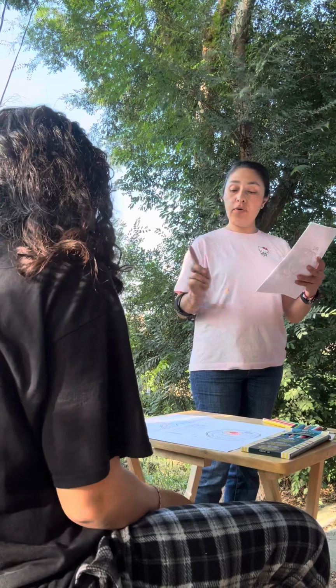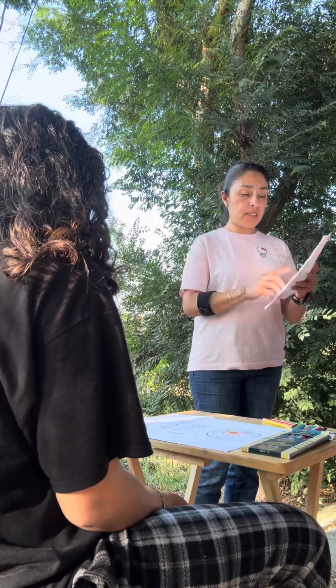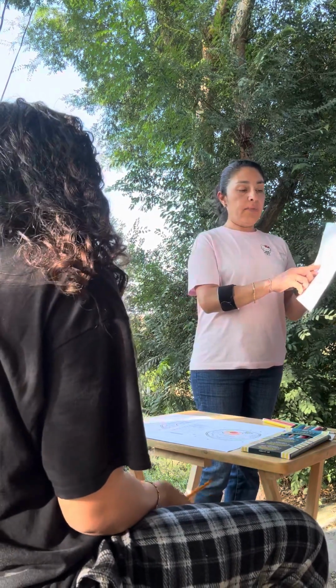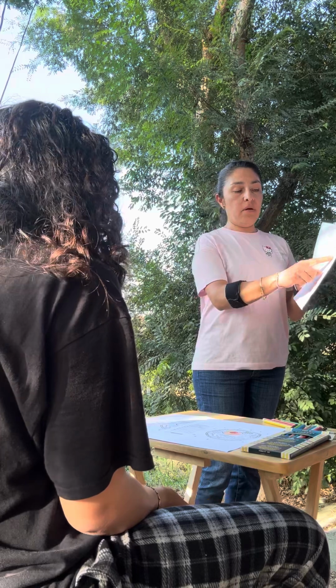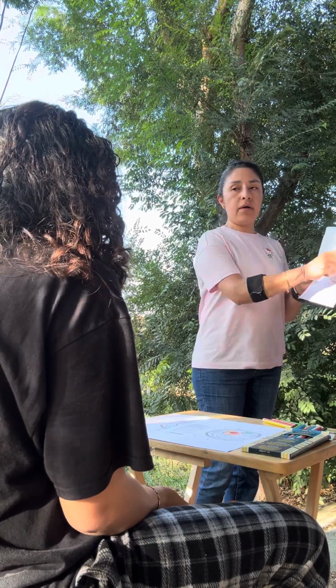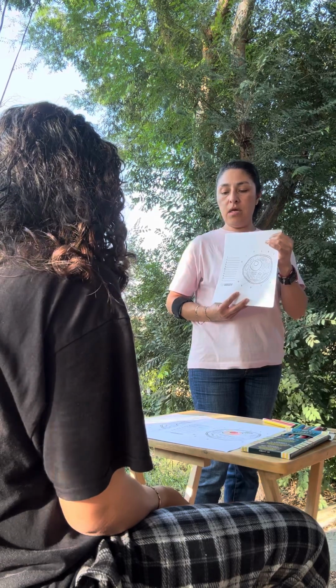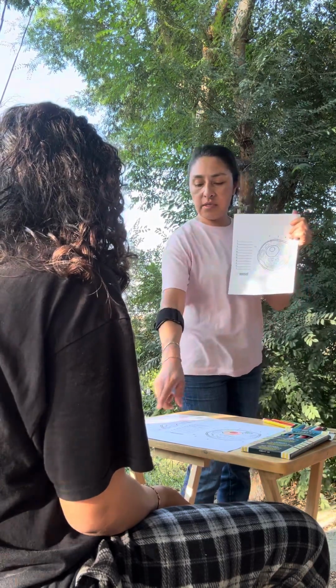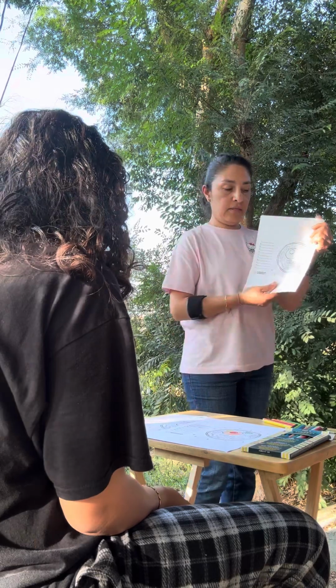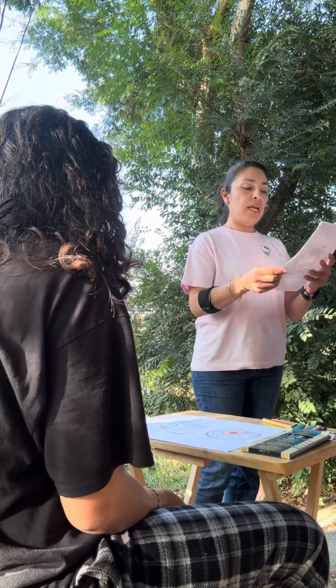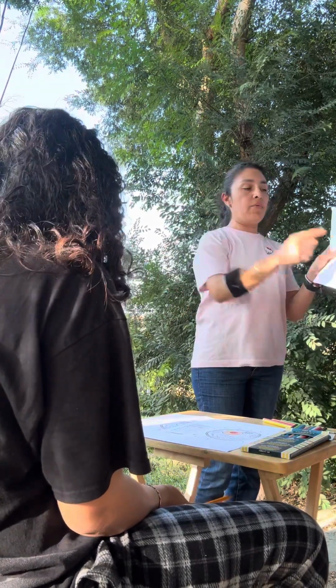Okay, let's go to number 6. What will be number 6? What's the name? It goes all the way around the cell. What is number 6? Endoplasmic reticulum. Okay, try again. What is number 6? Cell membrane. Yes, cell membrane, because it's all the way around, right?